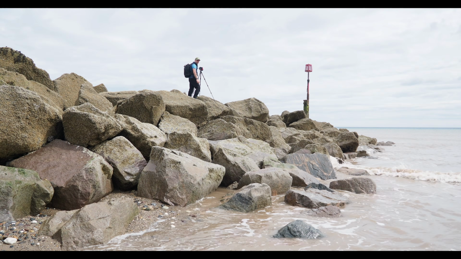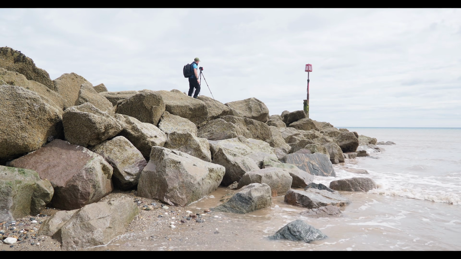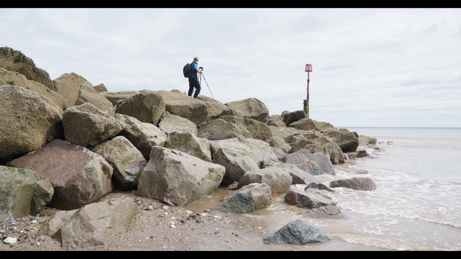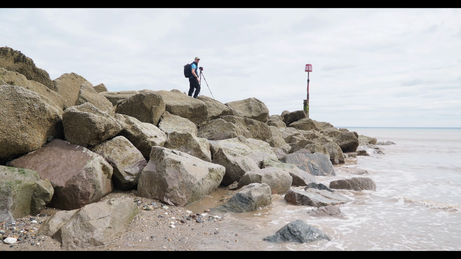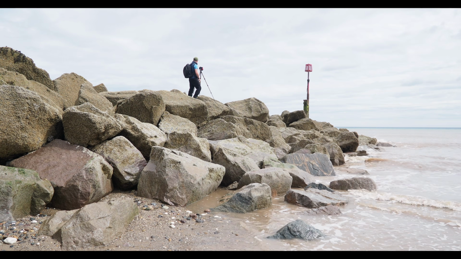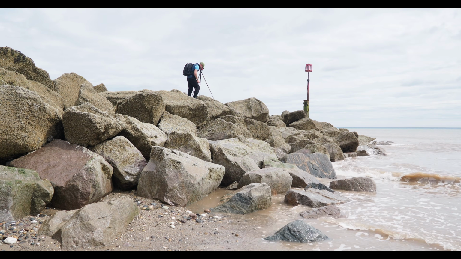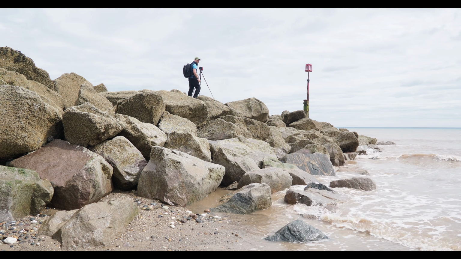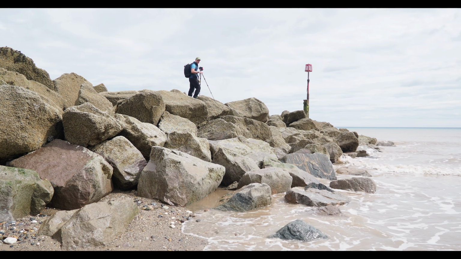Right, so I've made it. I'm hoping the microphone is still picking me up. The idea here is to use the rock wall as a leading line to the beacon out at the end. The tide is still surrounding this rock wall, so we're going to get that smoothed out water all around it. I'm not really comfortable with where I'm stood. My ankle's really hurting, but we've got a 60-second exposure on the go.